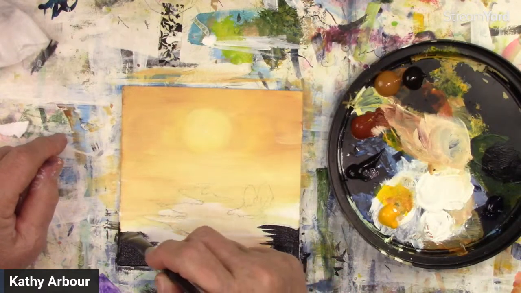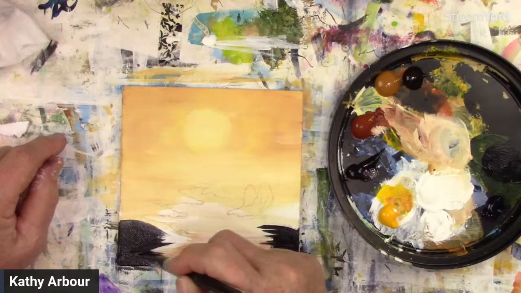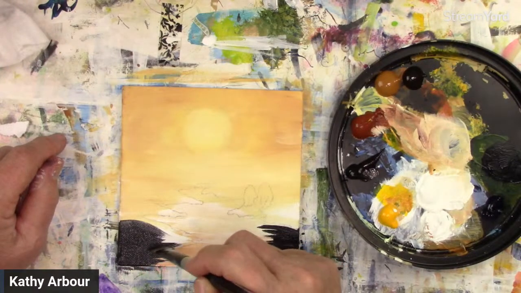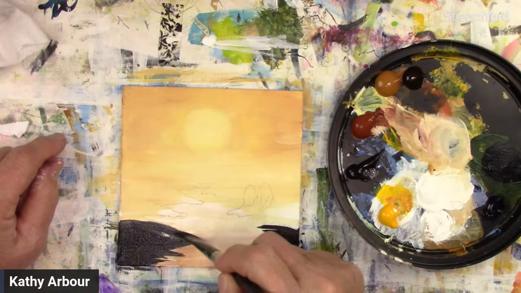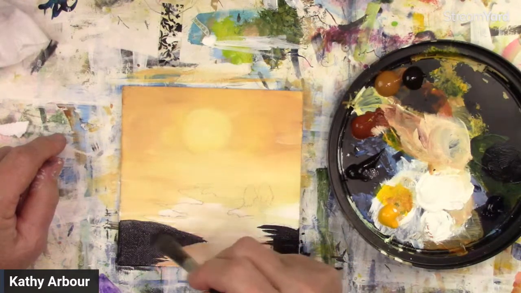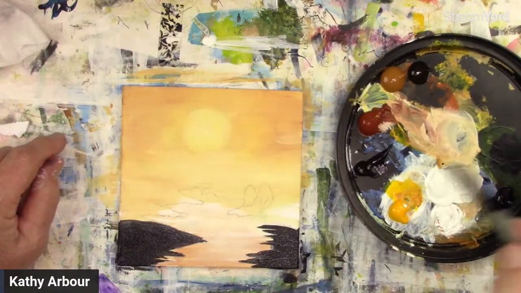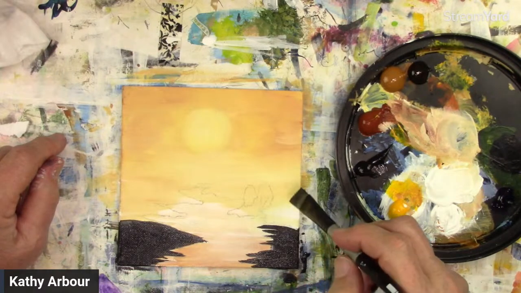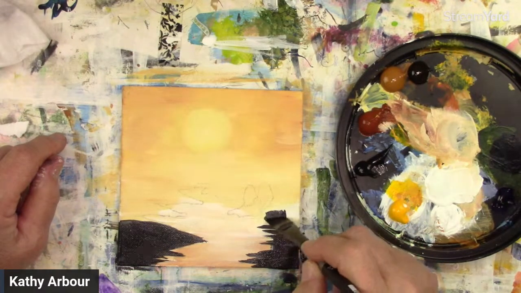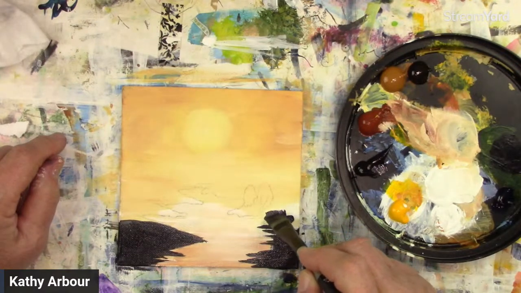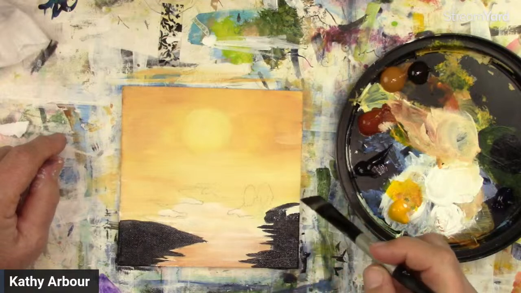This even is fairly dark, this tree. So what we're going to be doing is basically adding highlights to the ground. So even these little ghosts, you could paint the little bits of ground that they're standing on. They're kind of standing on a hill, a bit of a hill.